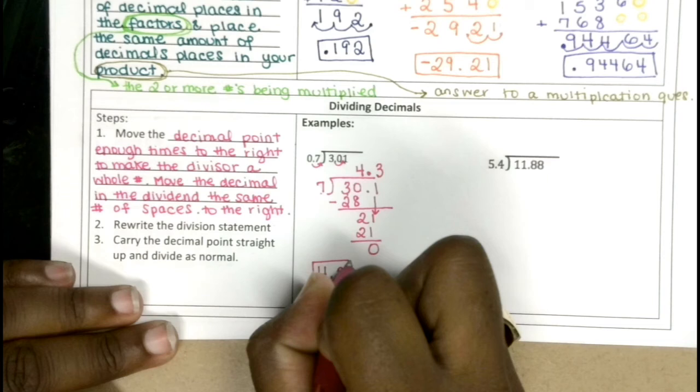7 cannot divide into 2, so I'm going to carry down the 1. 7 can divide into 21. 7 goes into 21 3 times, and that leaves me with a remainder of 0. So my quotient for this problem is 4 and 3/10. 7/10 divides into 3 and 1/100, 4 and 3/10 times. All right, let's take a look at our last example.